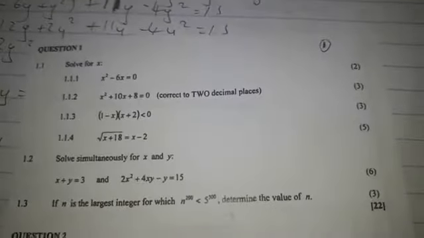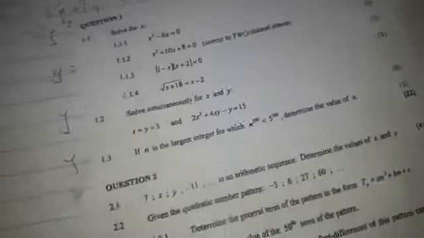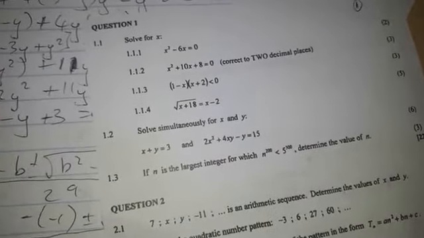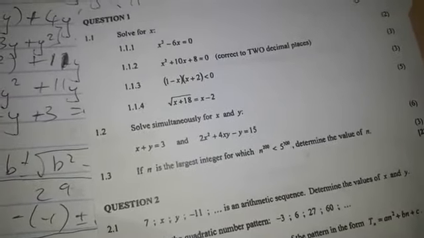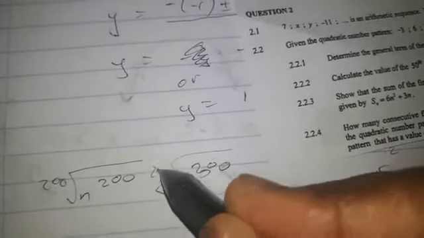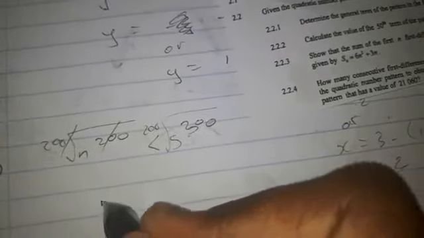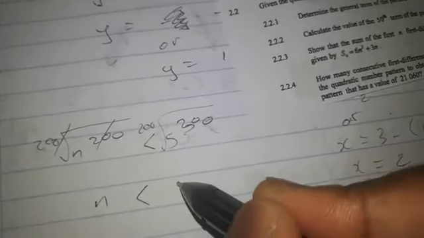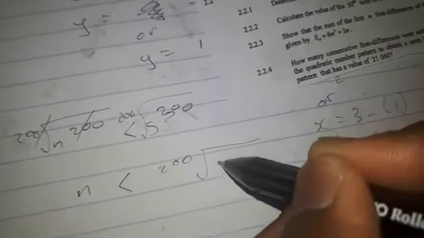So, I remember doing this question. It says, if n is the largest integer for this expression, determine the value for n. This question looks a bit weird, but it's actually straightforward. Just hear me out. With a question like this one, we just need to solve for n. Solving for n, the best thing we can do is put this with 200 here. So this is going to cancel out, and then you're going to have n is smaller than 200 times 5, and then 300.